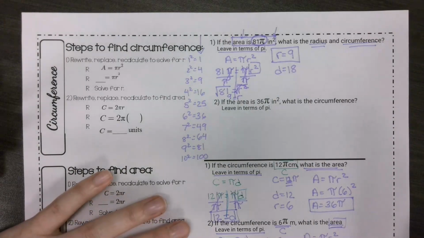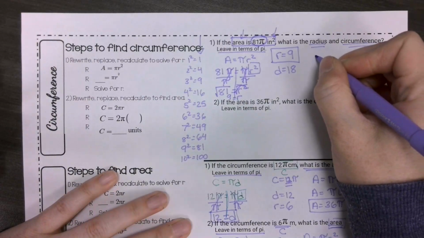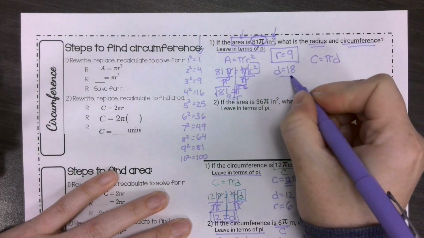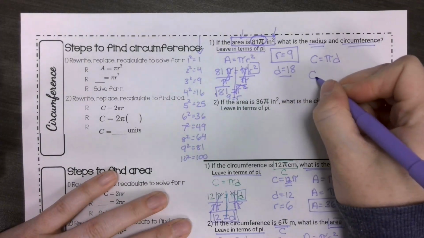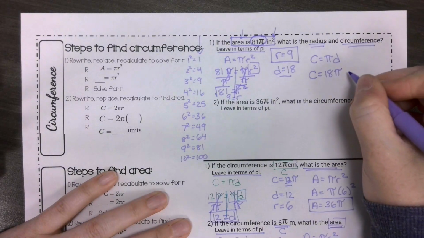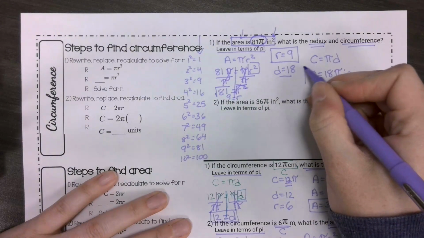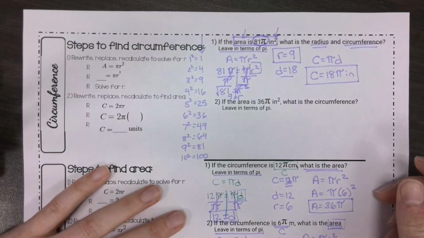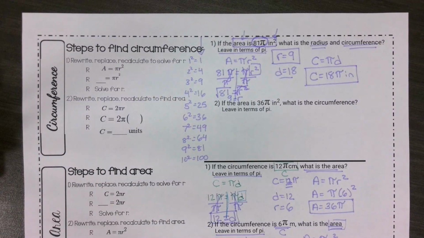Are we done? No, we need to do the circumference. So C equals pi d. Well, what's our diameter? 18. So C equals 18 pi, and in this case, it would just be inches. A little weirder, but still doable, I hope. Sorry about that. Now let's try it again.